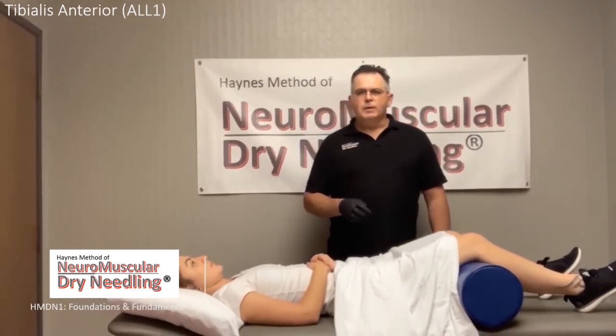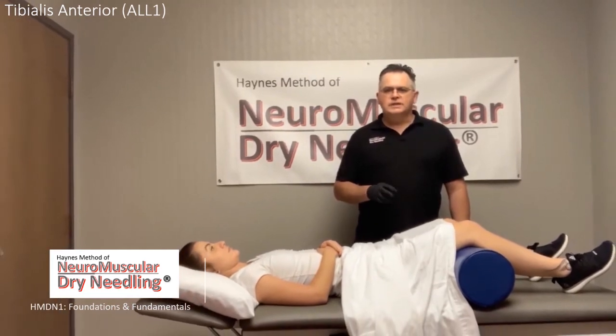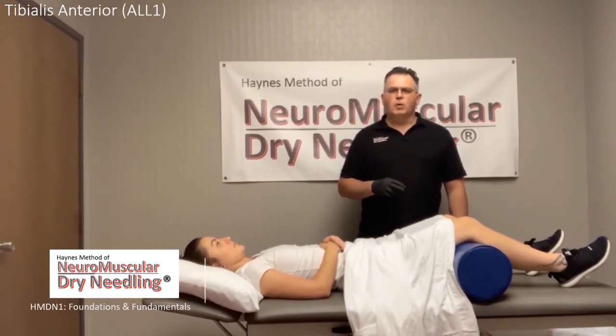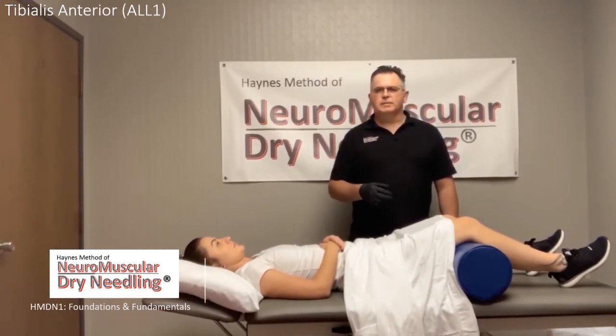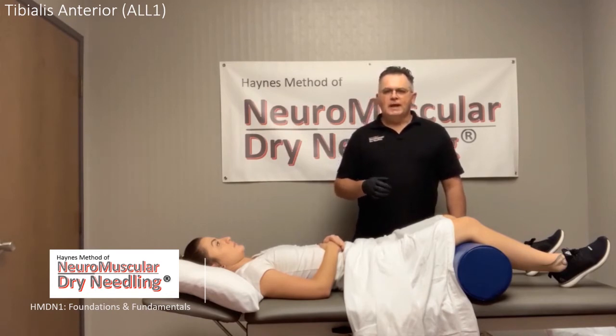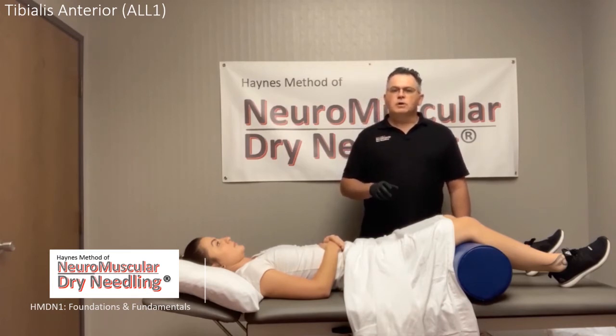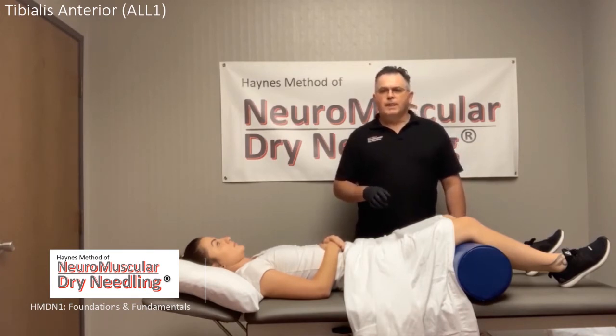The needling point will be 2 to 3 finger breadths distal to the tibial tuberosity and 1 to 2 finger breadths lateral from the tibial crest. We'll needle from anterolateral to posteromedial with the lateral tibial surface being the bony backdrop. Caution regarding the deep fibular nerve, anterior tibial artery and veins at the interosseous membrane. If the needle goes posterior to the tibia, there is a risk of contact with those structures.